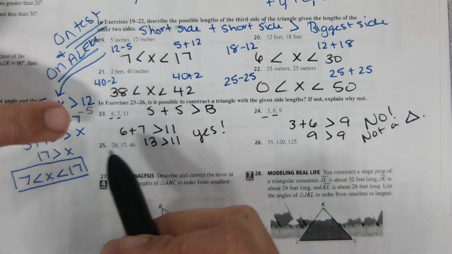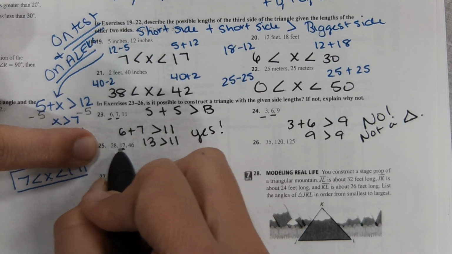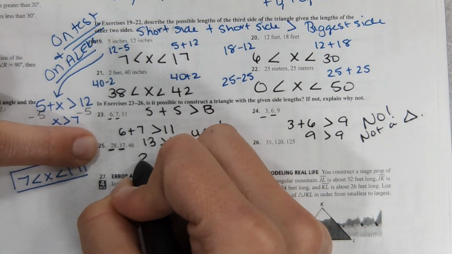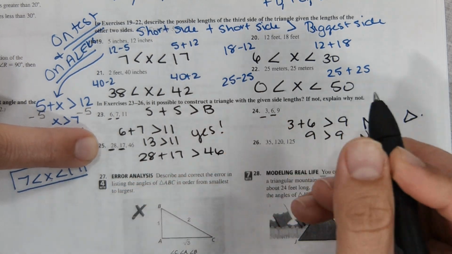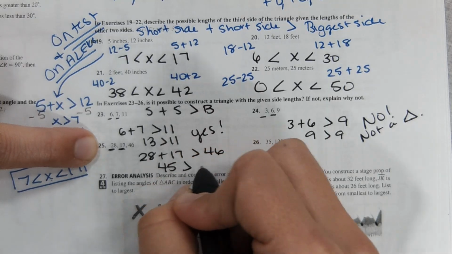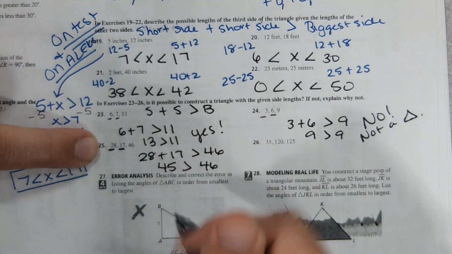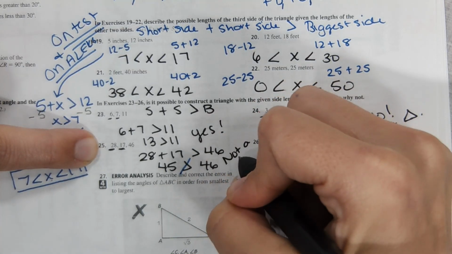Then for 25, this isn't in order from least to greatest, so be careful. But the two shortest sides would be 28 and 17. So 28 plus 17, is that greater than 46? Well, 28 plus 17 is 45. That is not greater than 46. So therefore, not a triangle.